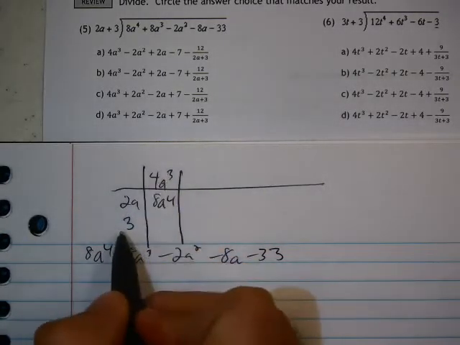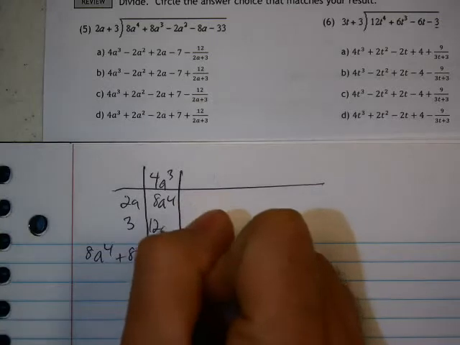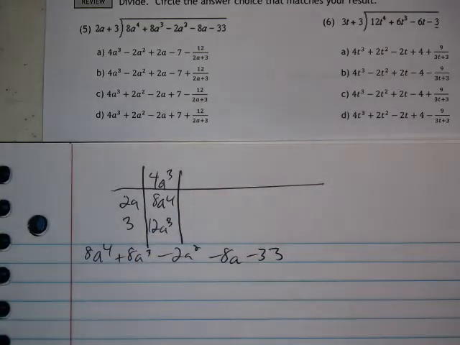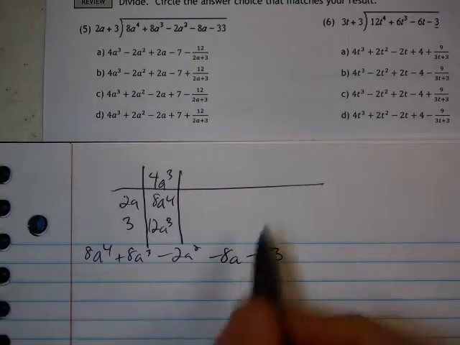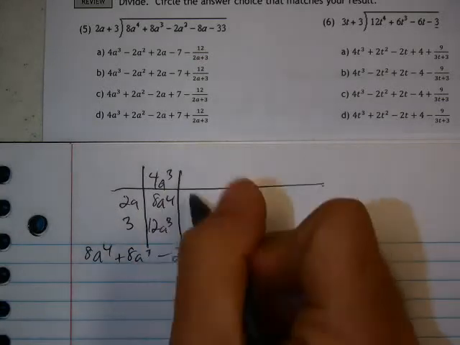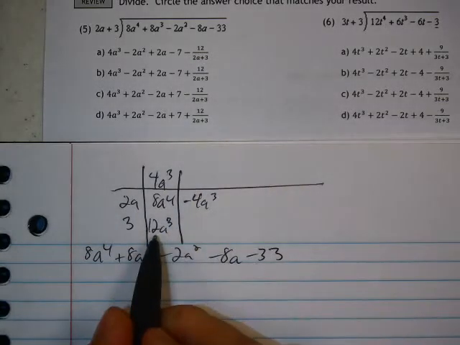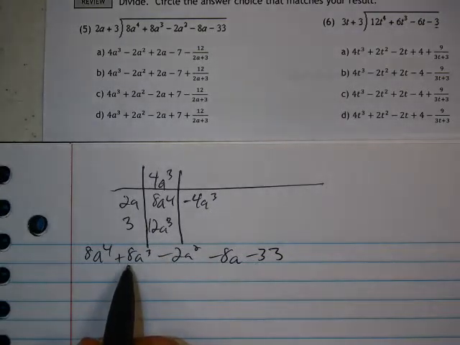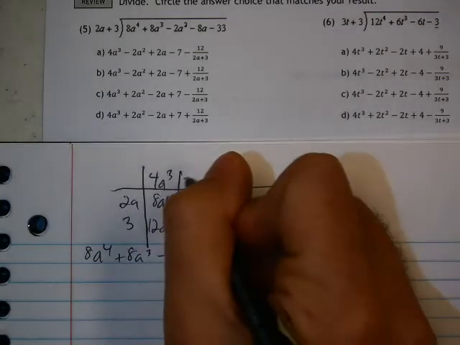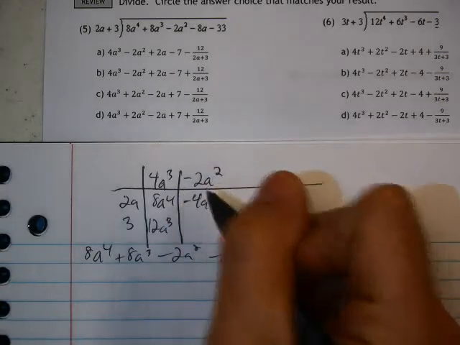Then to multiply 4a to the third by 3, I get 12a to the third. Then negative 4a to the third here, because I wanted to add with 12 to make a positive 8, which makes this a negative 2a squared.